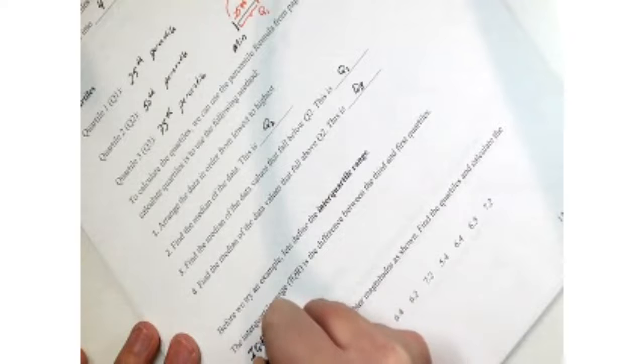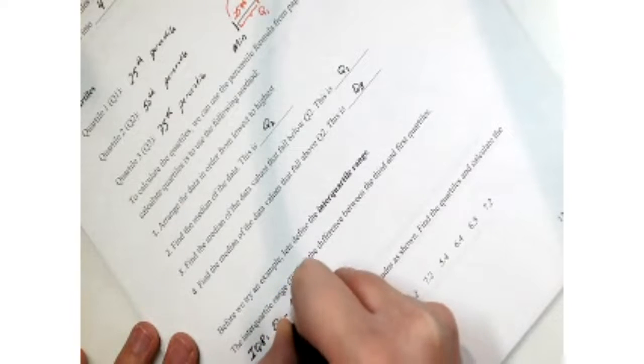Okay, so first thing we want to do now is define something we call the interquartile range. So the interquartile range, which we call the IQR, is equal to the difference between the third and the first quartiles. So that means IQR is equal to Q3 minus Q1. The third quartile minus the first quartile.